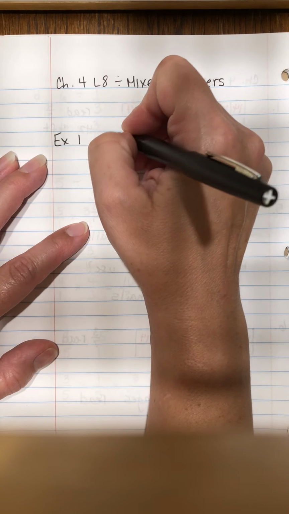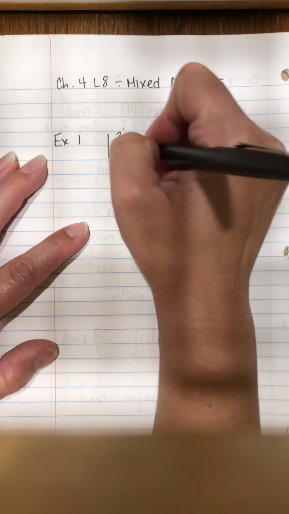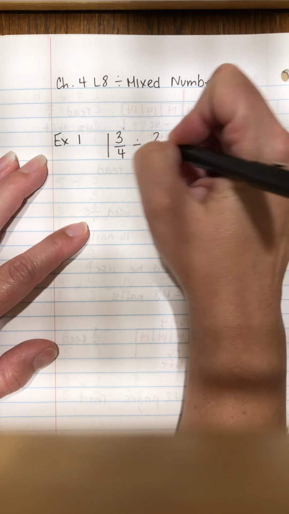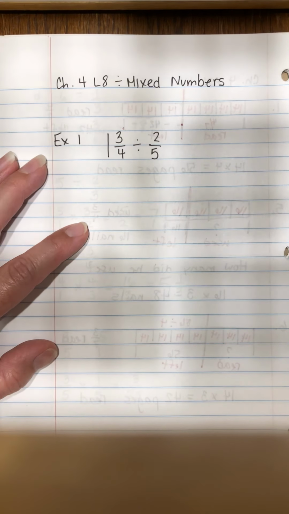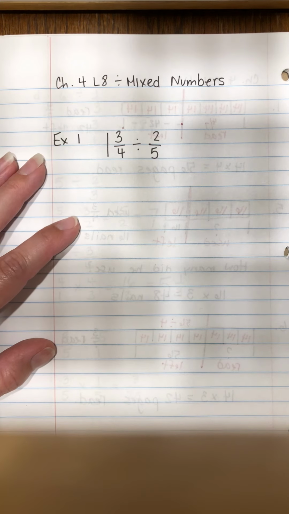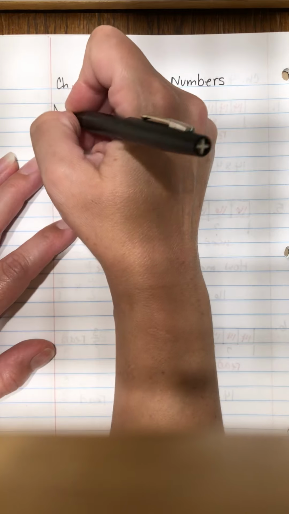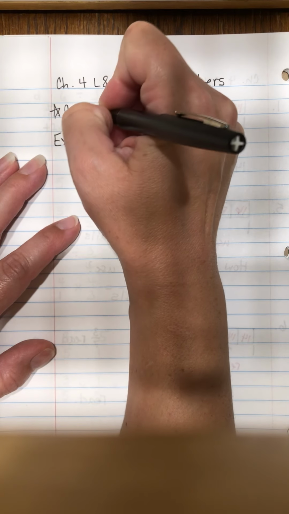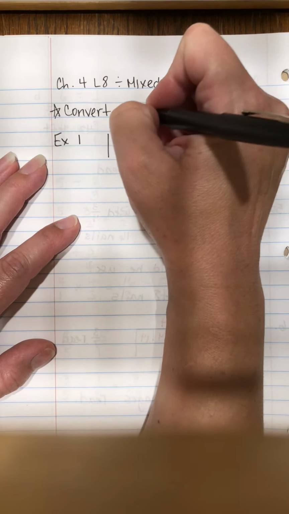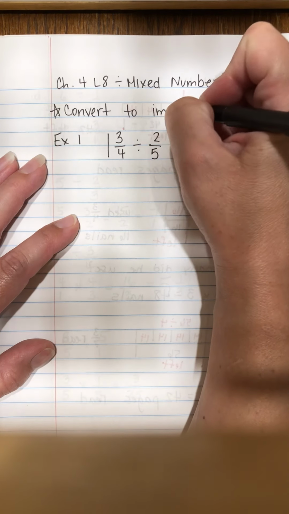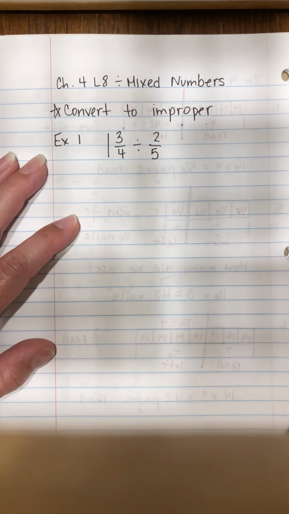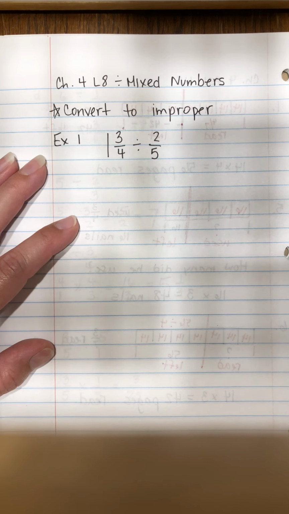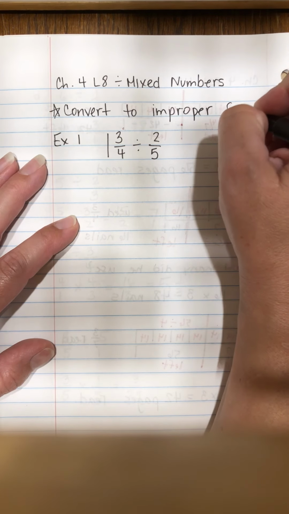I have 1 3/4 divided by 2/5. Okay, now the easiest way to do this is going to be to convert your mixed numbers into improper fractions. And then we're going to follow our stop, drop, and roll mnemonic, or whatever you want to call it, to then multiply by the reciprocal of the divisor.